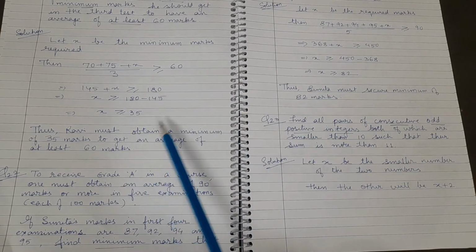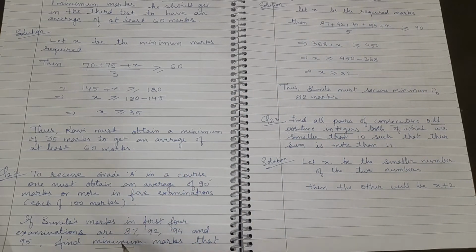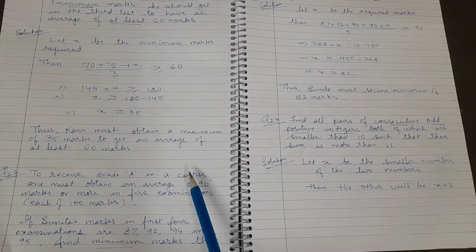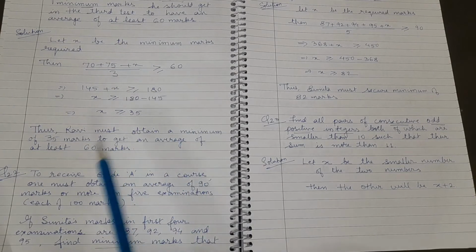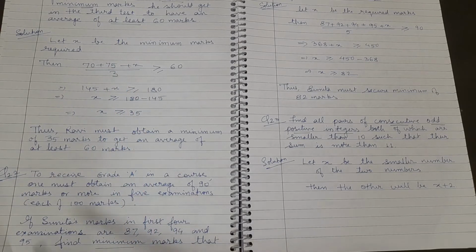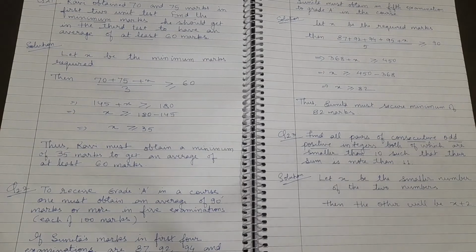It's very similar to the previous question. Marks in 4 exams are given and average marks are given to be 90, and we have to find exactly the same as this question. Here only there were 3 unit tests. Here there are 5 subjects. So the marks of 4 are known and the average is known. What are we required to find?